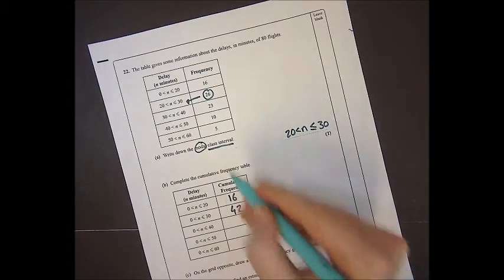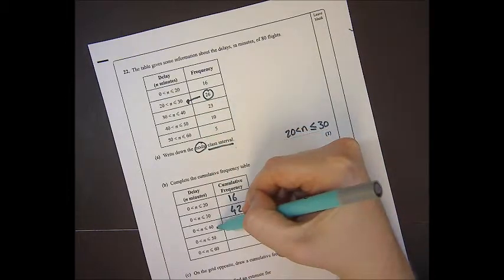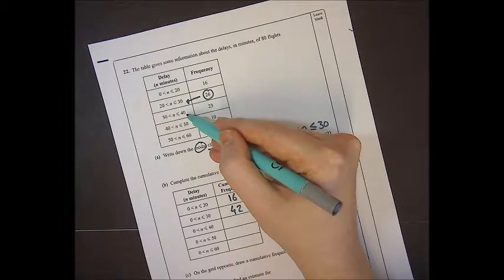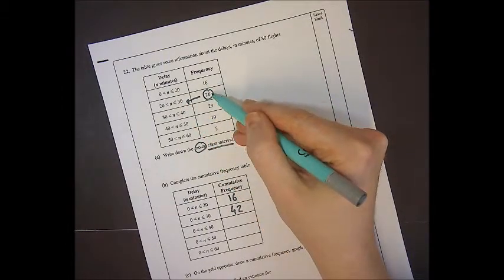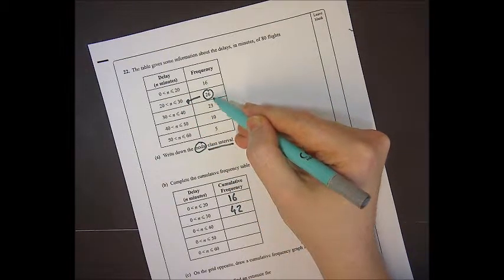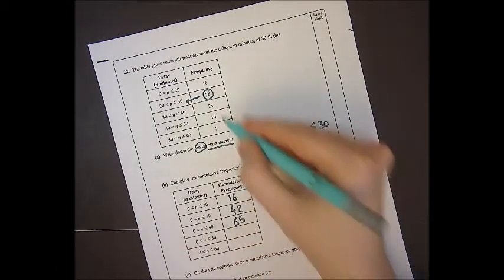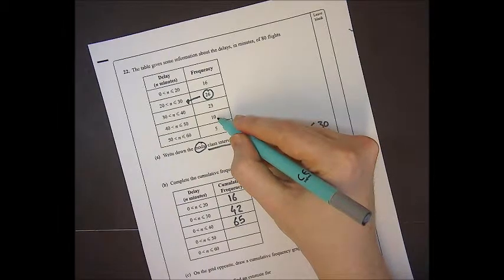The 0 to 40 category is the 0 to 20 plus the 20 to 30 plus the 30 to 40. These two numbers, which we've already added up, get us 42. Add this one and we get 65. Now you will notice I'm just adding on the next number. So this one is going to be 75 and this one is going to be 80.